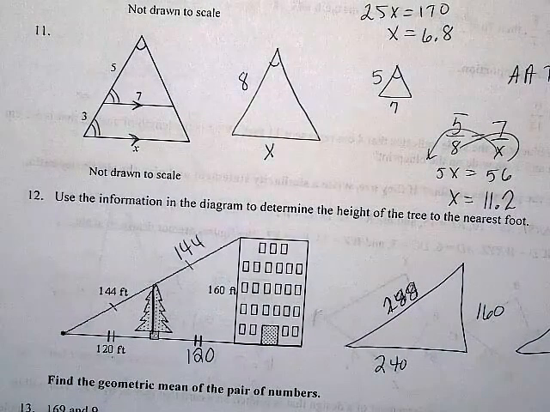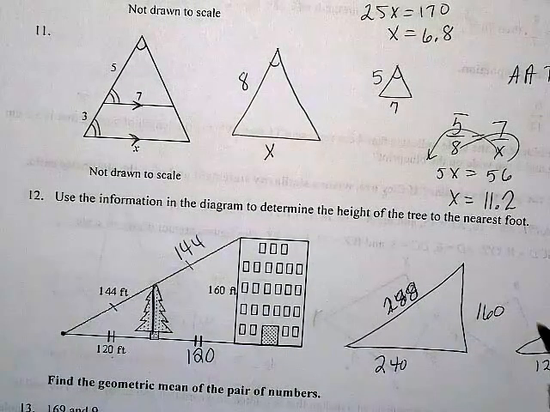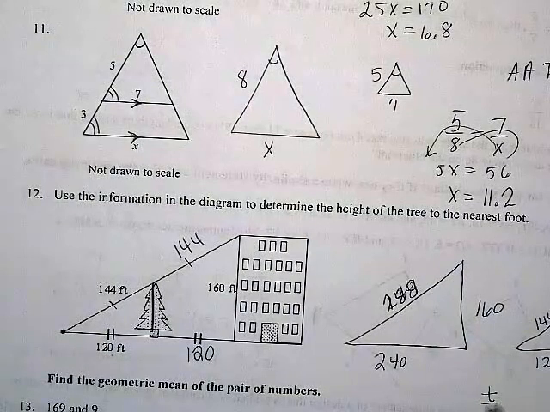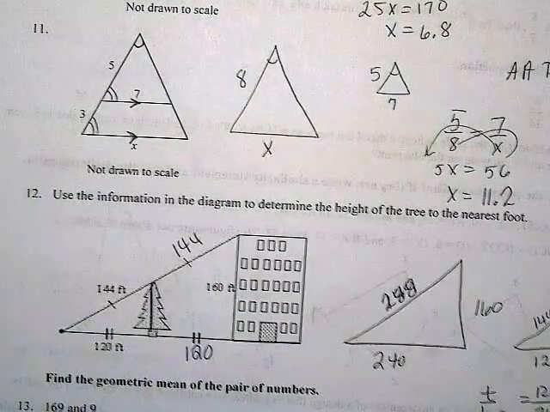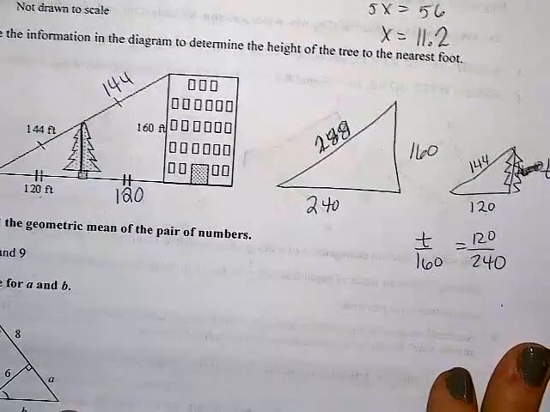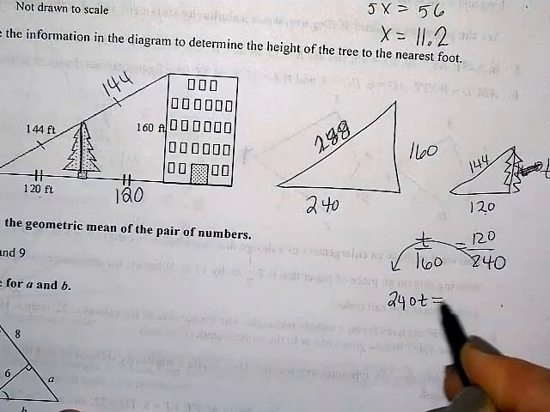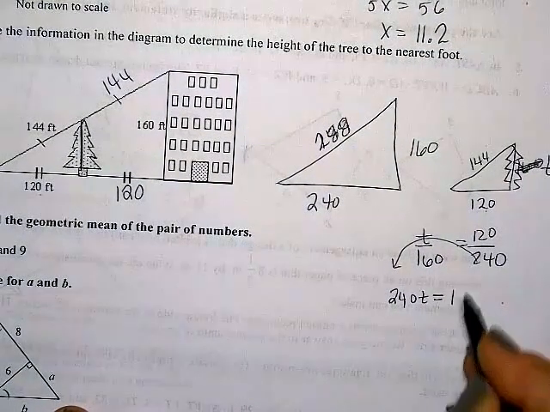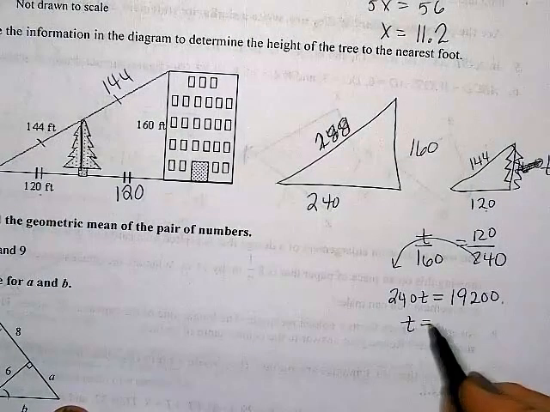No, it's not. That's the tree. And this is 120. And this is 144. And this is T. So the triangles are similar. So T over 160 is equal to 120 over 240. And T equals. We're about to discover it. T is equal to 80.